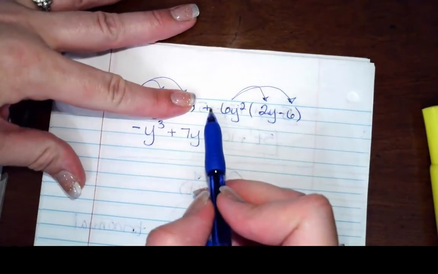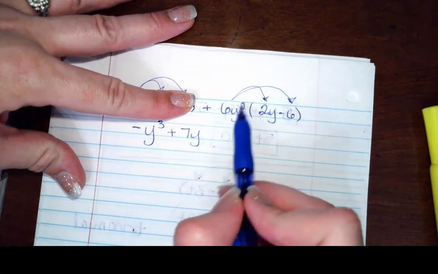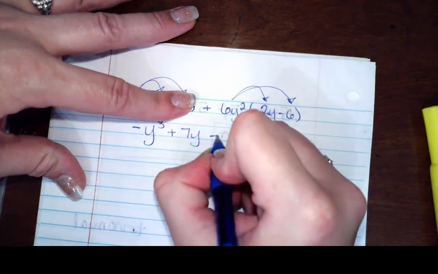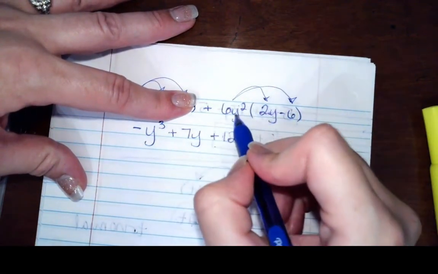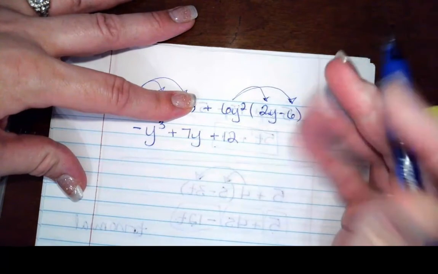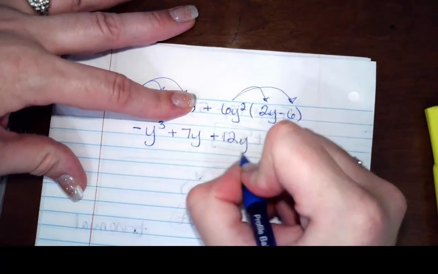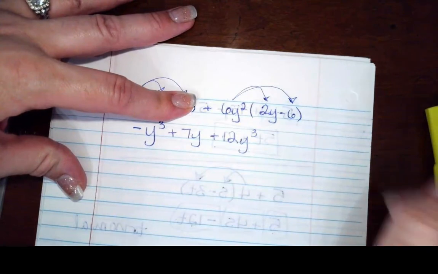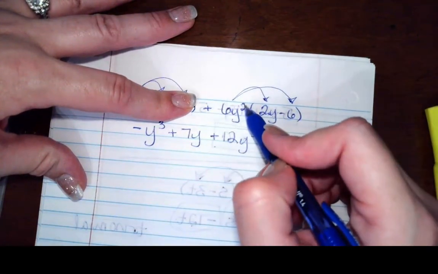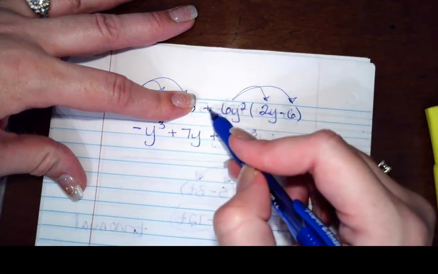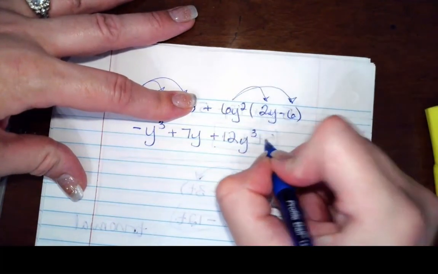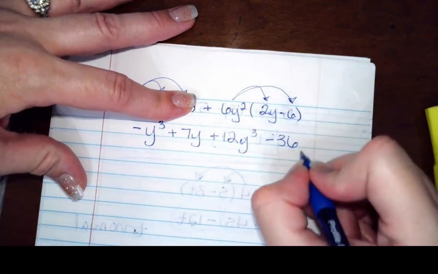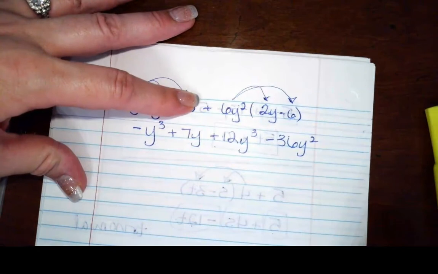I'm leading off positive. So I've got a 6y squared times a 2y. So 6 times 2 is 12. And then y squared times y means how many y's are you multiplying together? 3 y's are being multiplied together. So that's a y to the third. And now take your positive 6y squared times your negative 6. So positive 6 times negative 6 is negative 36. And then y squared, there's no additional y's, so he just stays y squared.